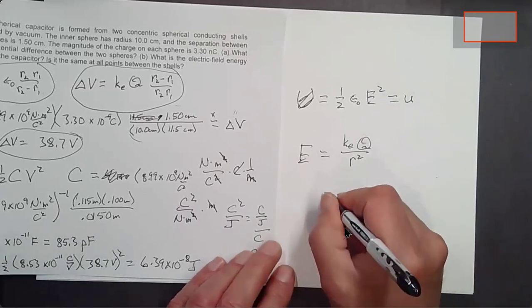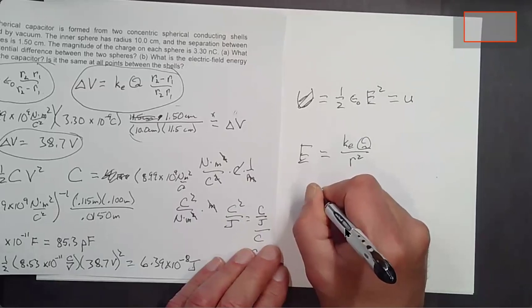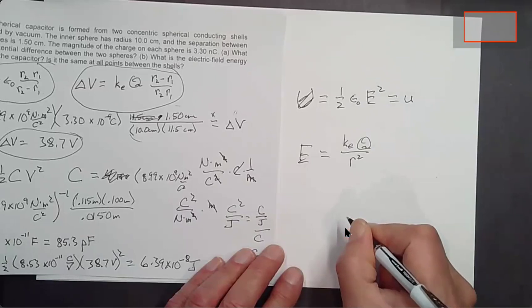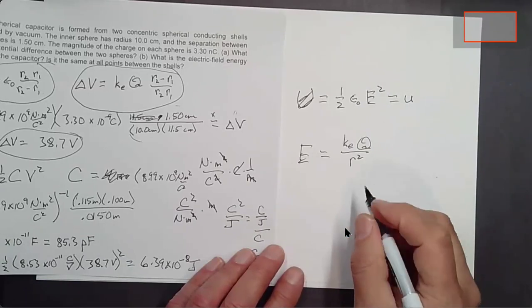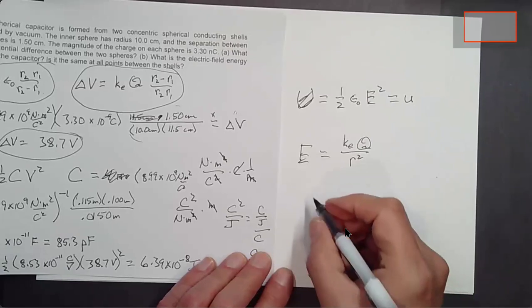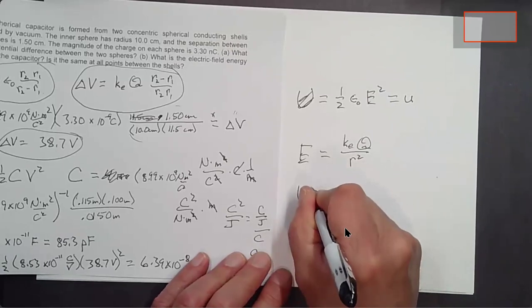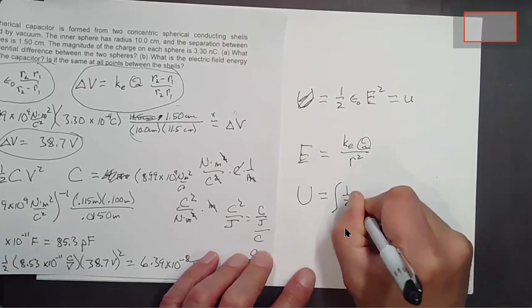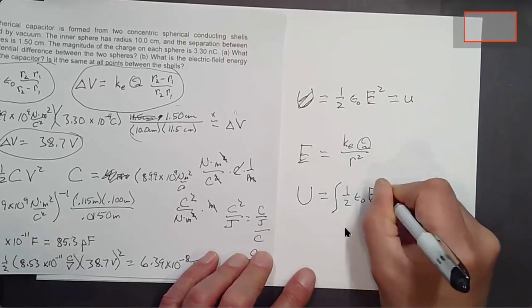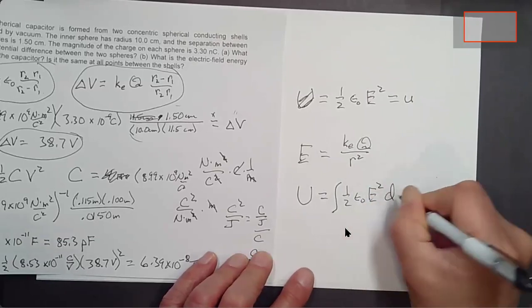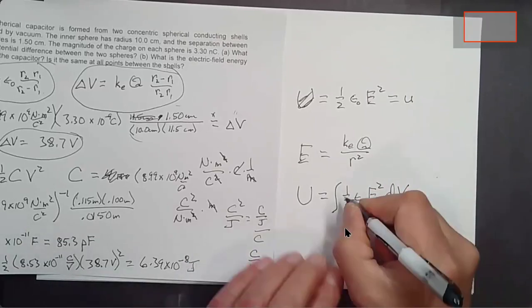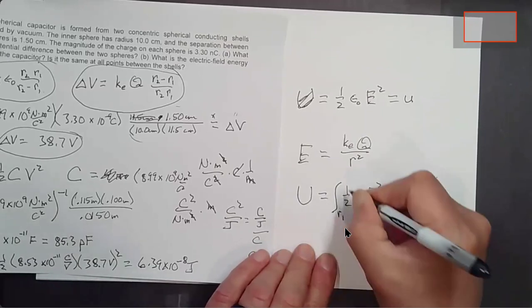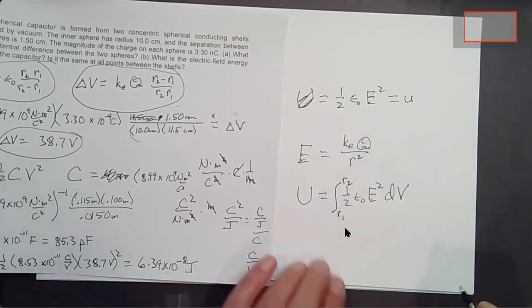What I could have you do, or what happens in one of the homework problems, is you're supposed to calculate this for a cylindrical capacitor, if I remember right. And you'd have to integrate 1/2 epsilon naught E squared over the volume as you go from the inner radius, the R1, out to the R2.